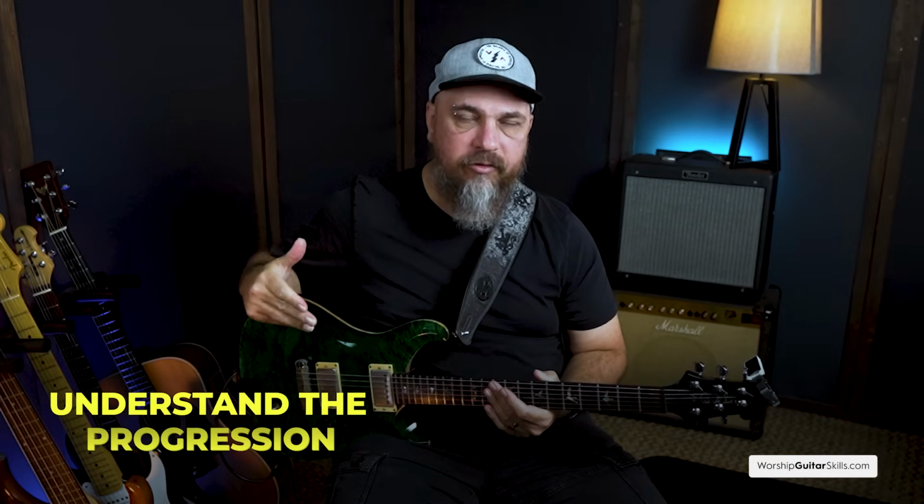Then the next thing is you need to understand what the progression is, because the progression obviously is going to tell you the chords you're going to play over, and then as it relates to the actual chords you are playing over, you need to know what the notes are within the chords, and then you can go ahead and find those on the guitar.